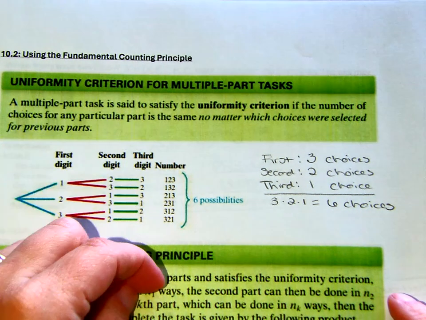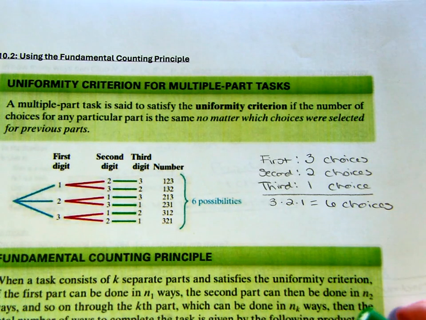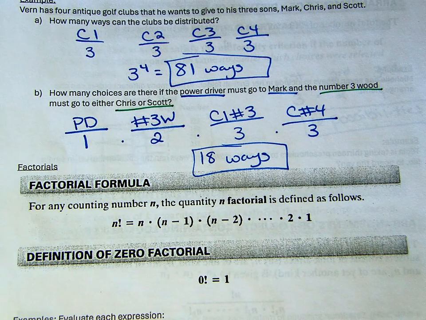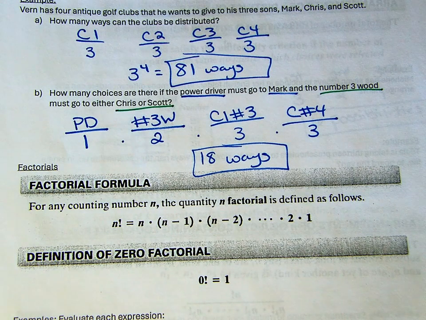Otherwise, you'll have to list. But even with the listing, I think the largest thing I had to list was the number of dice rolls, which is 36 options. And we did that one in class so that you would have that to go back on and look at instead of having to redo the dice roll every time.